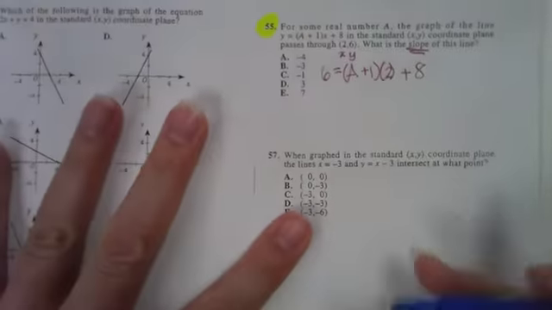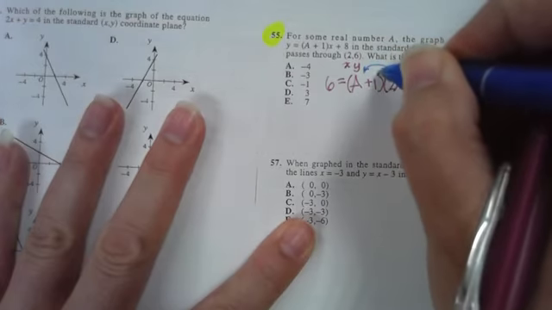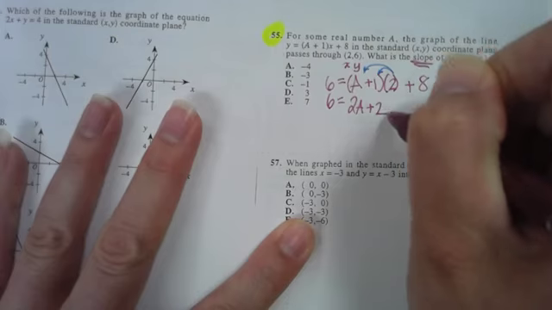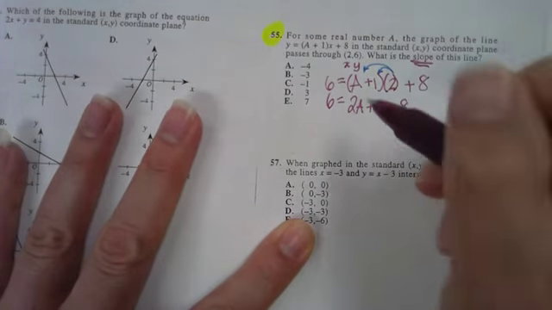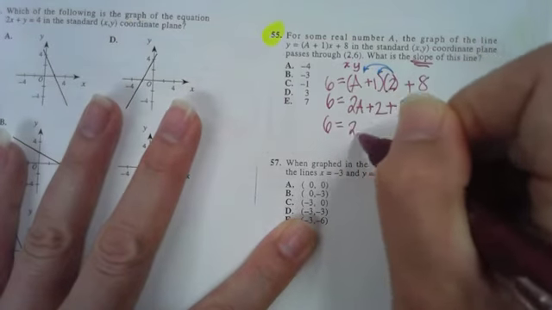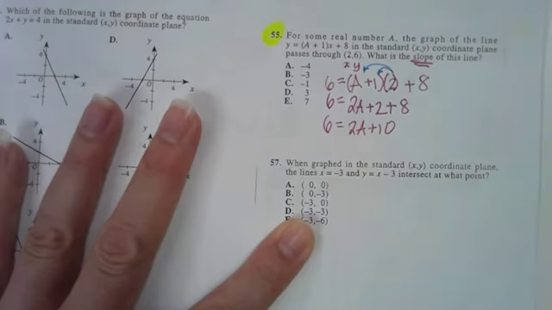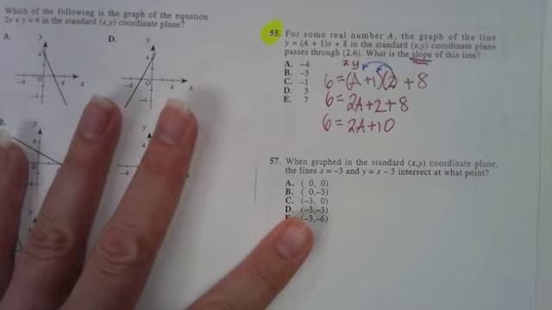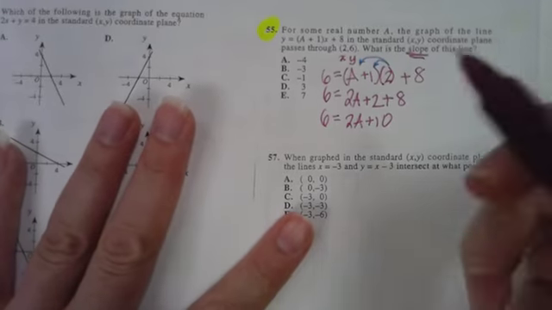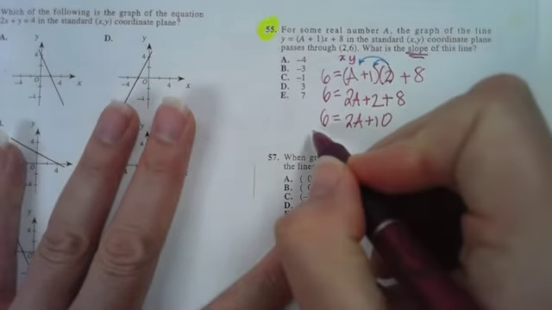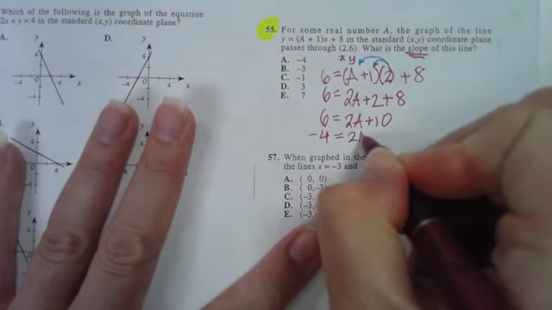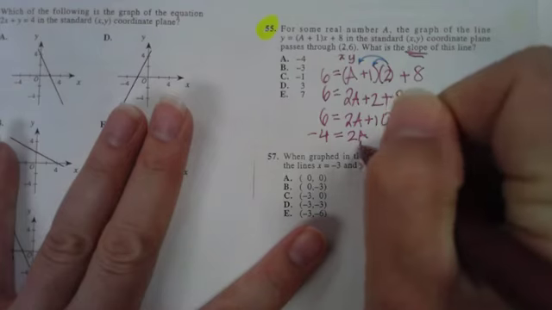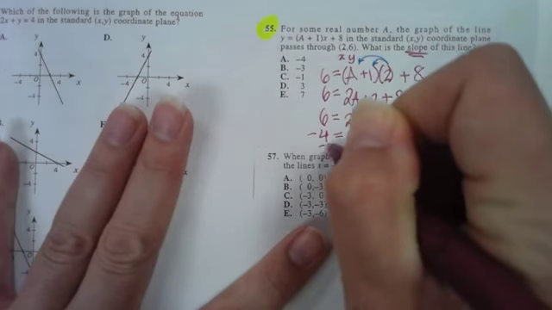Distribute it, sure. So let's distribute that 2. So we get 6 equals 2a plus 2 plus 8. That would be 6 equals 2a plus 10. And then this allows us to solve for a. How can we solve for a? Subtract 10. Subtract 10, that gives me negative 4 equals 2a. And then we can divide by 2, so we get a equals negative 2.